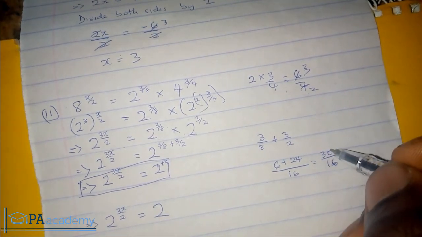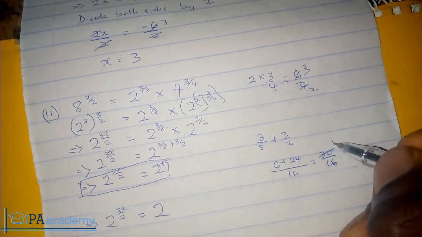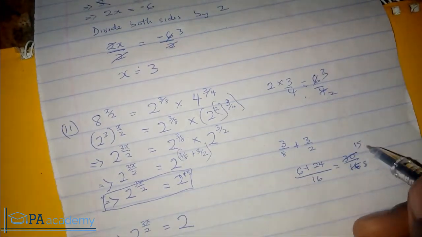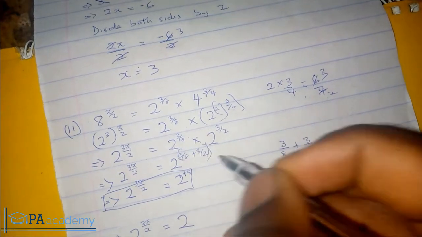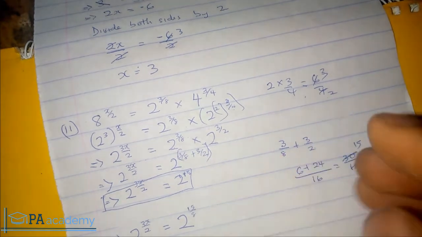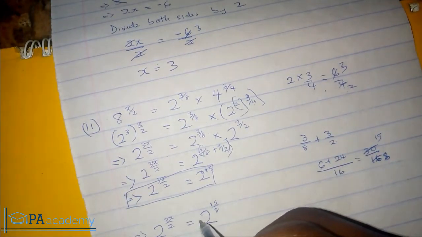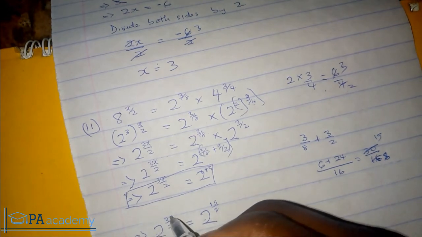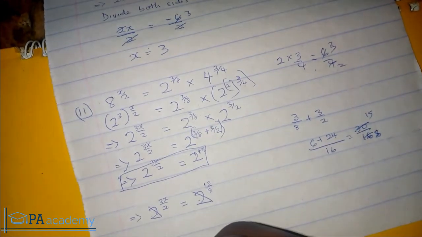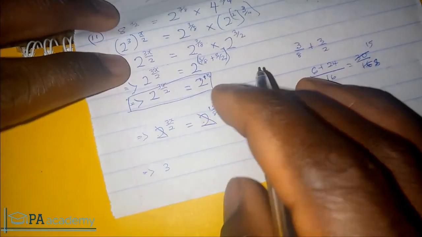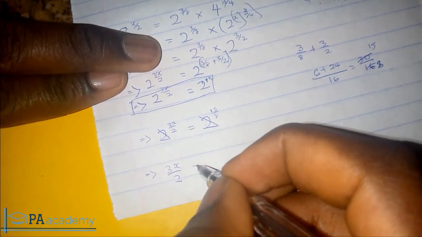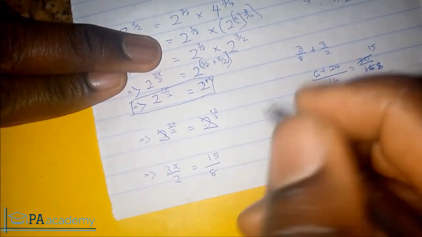So you can divide by 2. 2 can divide each of them. So 2 here gives 15, 2 here gives 8. If you simplify this, it will give us 15 over 8. So you can come and write it here, 15 over 8. At this point, we can cancel out this 2, because we have 2 raised to the power 3x over 2 equals 2 raised to the power 15 over 8. What will be left is 3x over 2 is equal to 15 over 8.